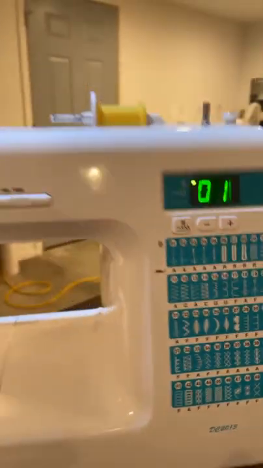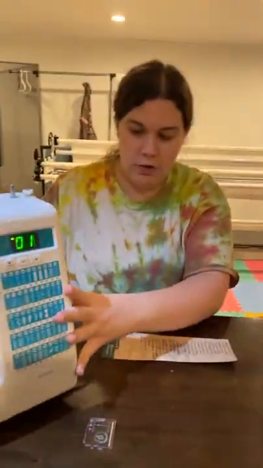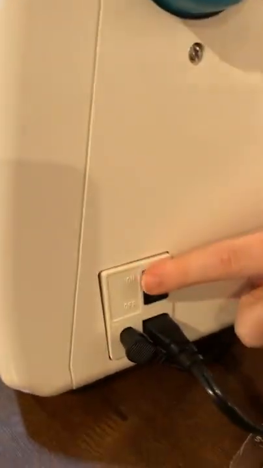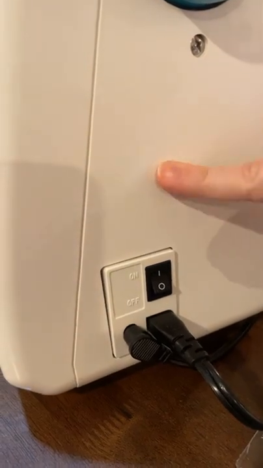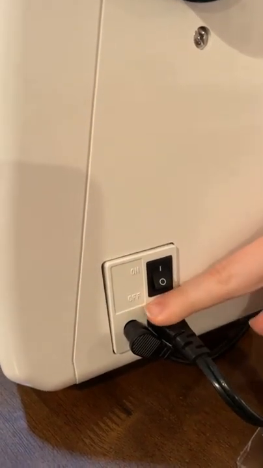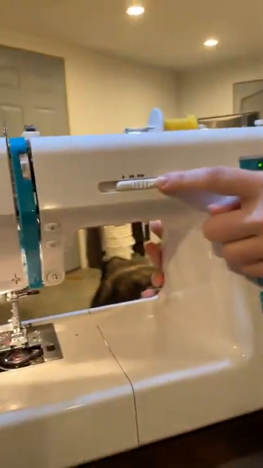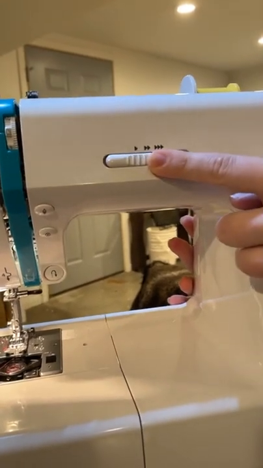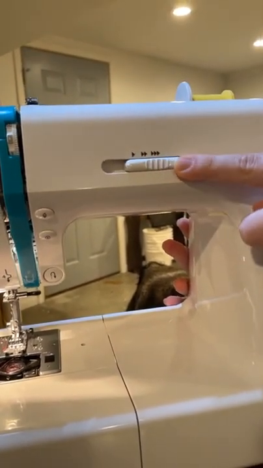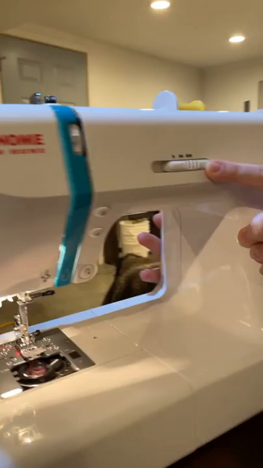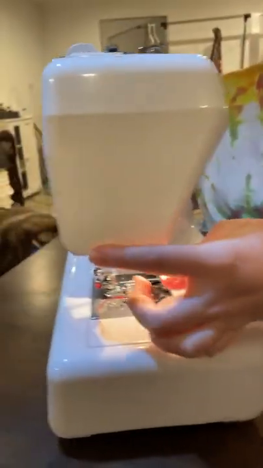And then you have your power buttons over here on the side. Most of the power buttons are on the side that you plug your cords into, and then you have your hand wheel. And you have a speed control on this machine. You can go really slow, or you can go medium or fast. And then you have a thread cutter over here.